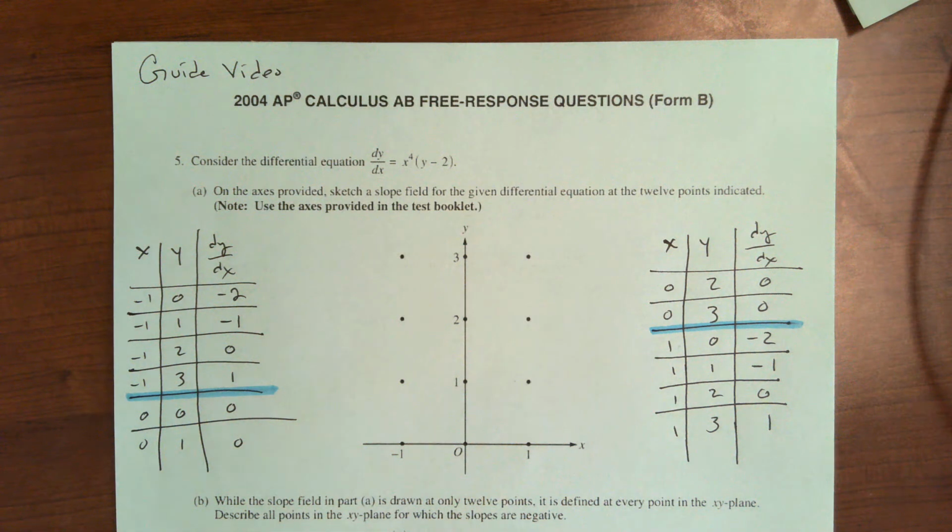Okay guys, so this is a guide video. So you just want to follow along until you feel like you can go from there yourself. So you want to do as much of this on your own as possible.